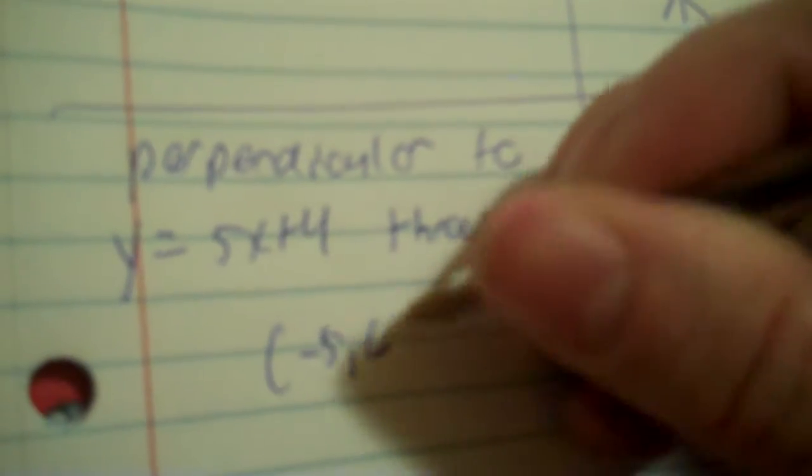Okay, perpendicular to y equals 5x plus 4 through negative 5, 6. MB. So M is the slope, B is the y-intercept.